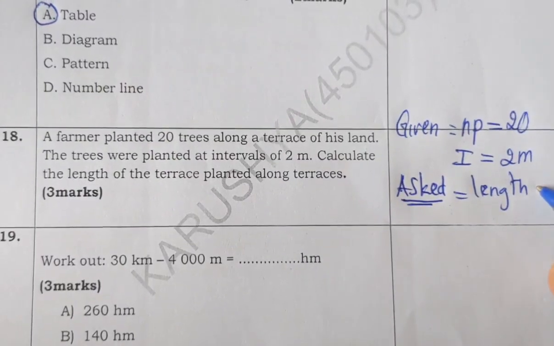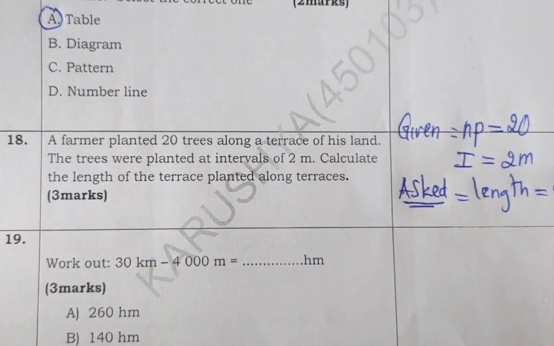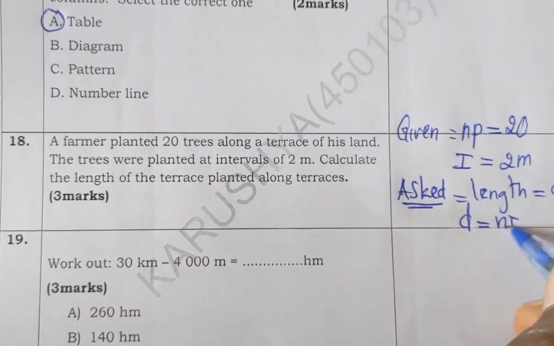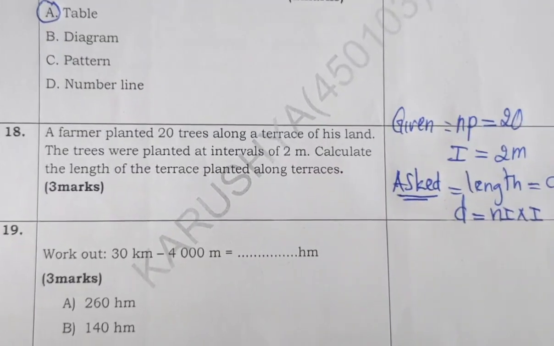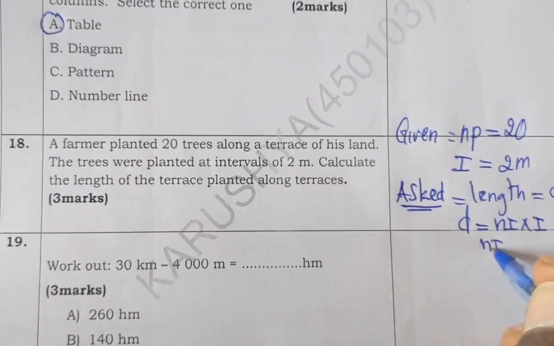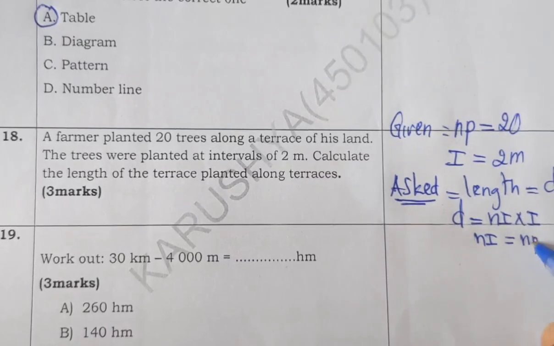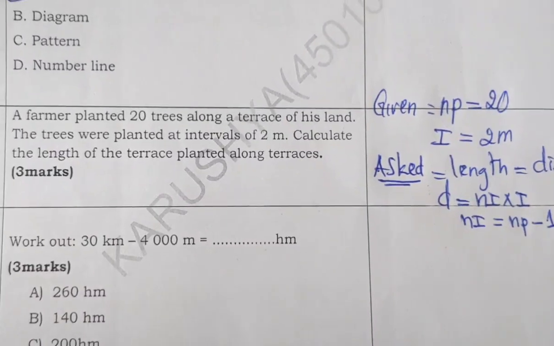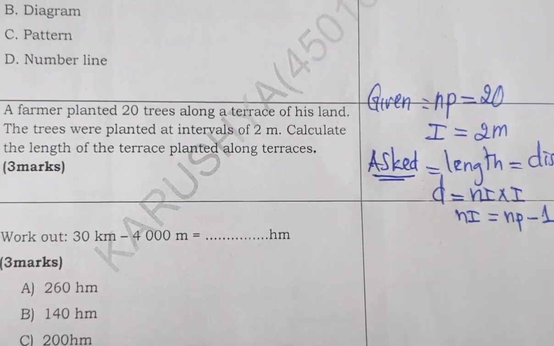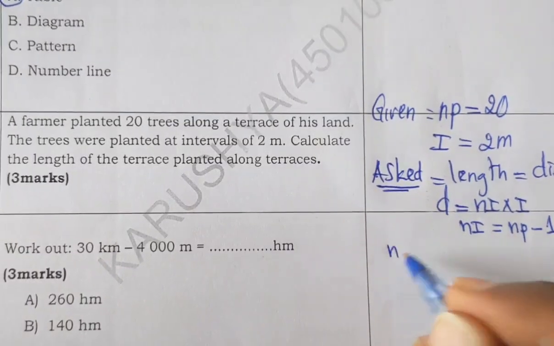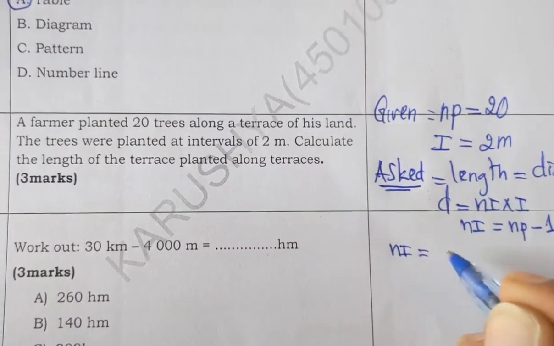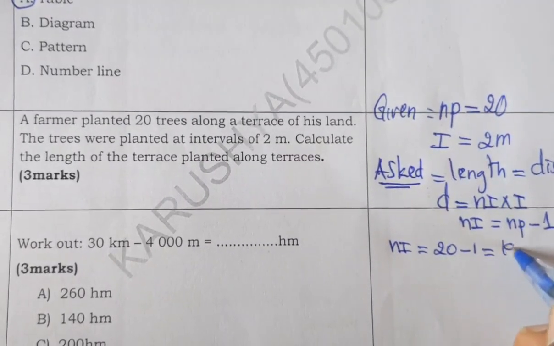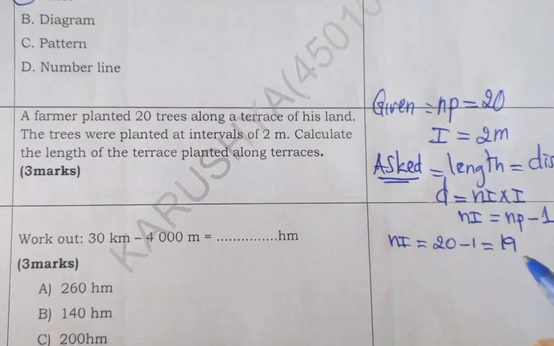Length here is the same as distance. And then distance, we know that is equal to the number of intervals times the interval. And then what you have to know is that the number of intervals is equal to the number of poles minus 1. To mean that we are going to take the number of poles, and we find that the number of poles is 20. The number of intervals will be equal to 20 minus 1, then we get 19. Those are the number of intervals.